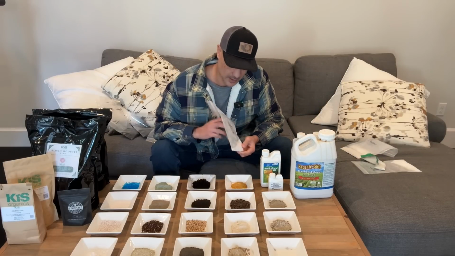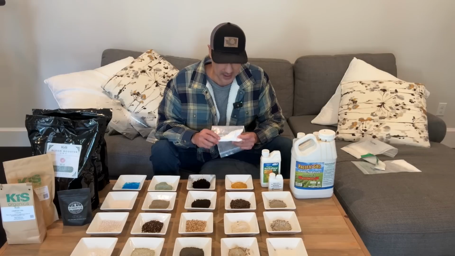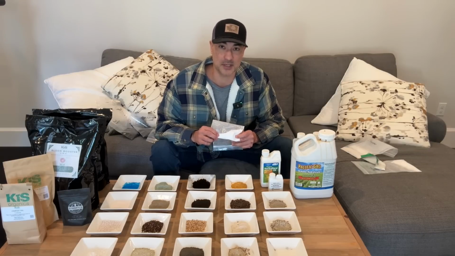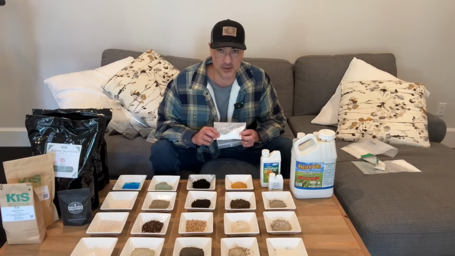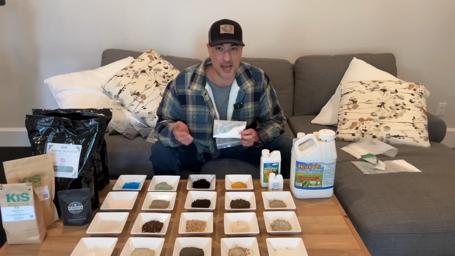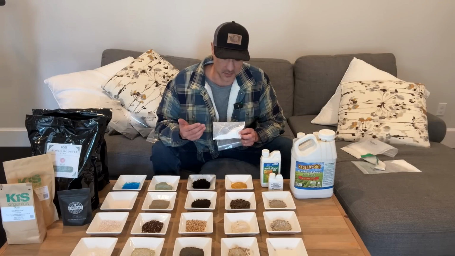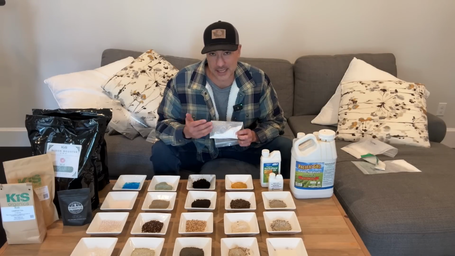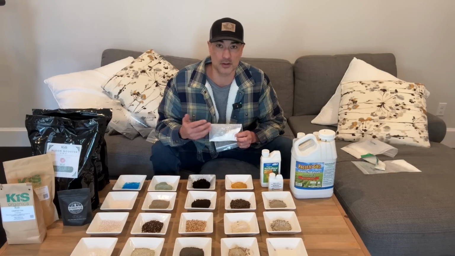So one of my favorite calcium amendments is gypsum, also known as calcium sulfate. The great thing about gypsum is it buffers soil pH and it's not going to have a dramatic impact on it. The calcium being a cation and the sulfur being an anion, they offset each other and you end up with a relatively neutral impact on your overall soil pH.